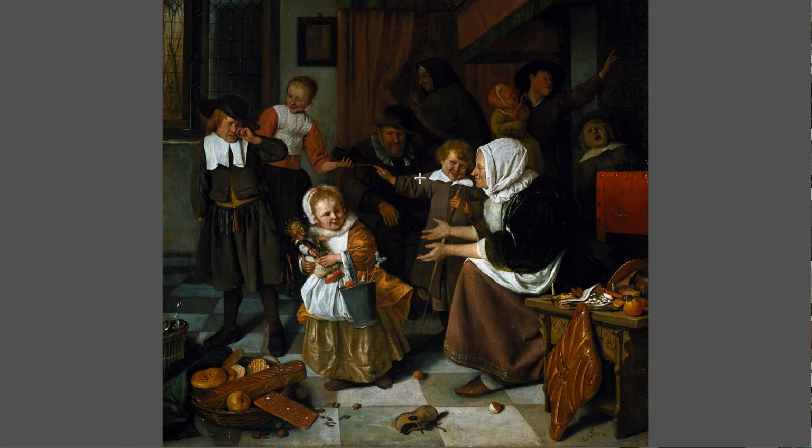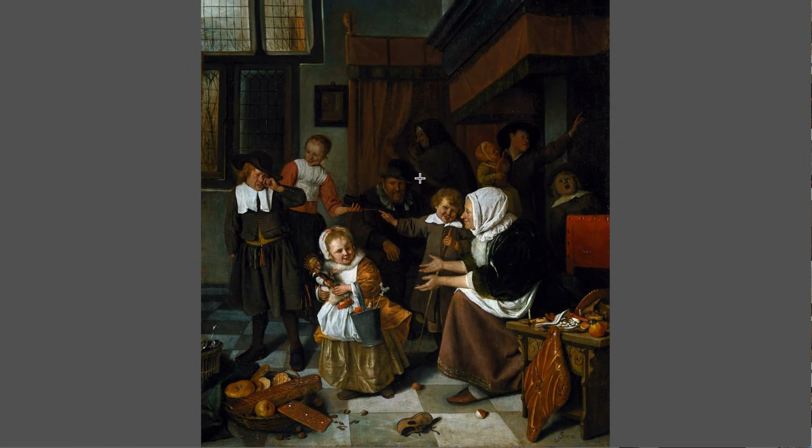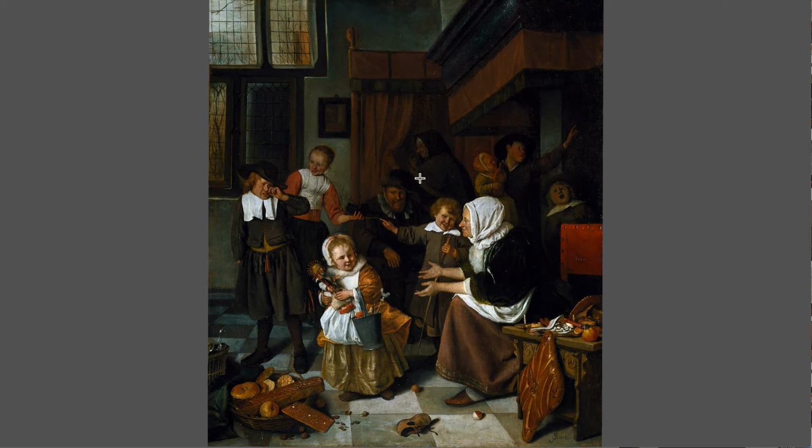It's almost like a Norman Rockwell scene. I imagine that Norman Rockwell owed a lot to this sort of picture, and also other illustrators like Hogarth, for example, a later English painter. This sort of thing of images of an interior space with lots of people doing stuff, and there's stories going on, and often moral stories.